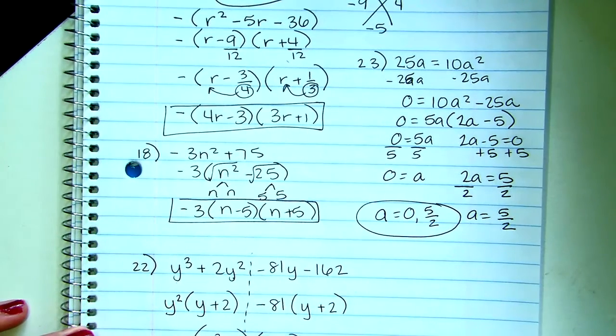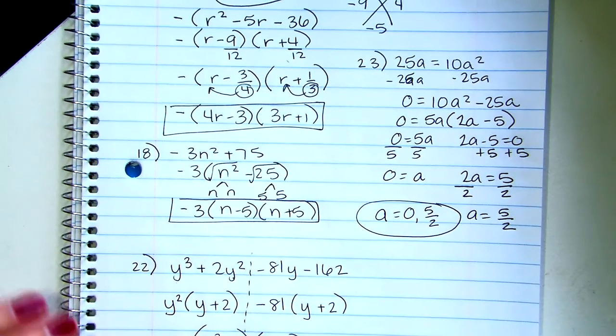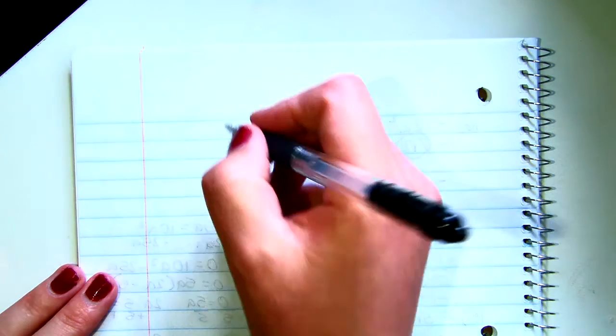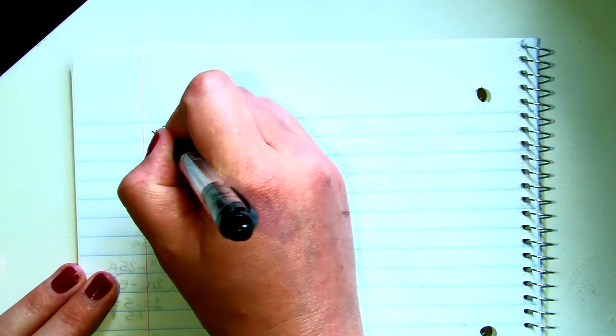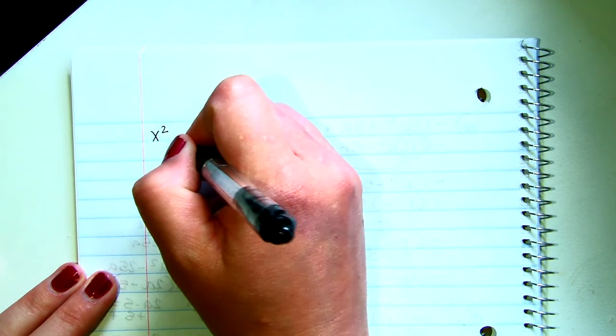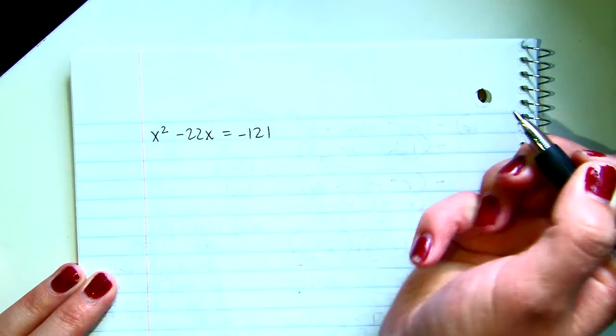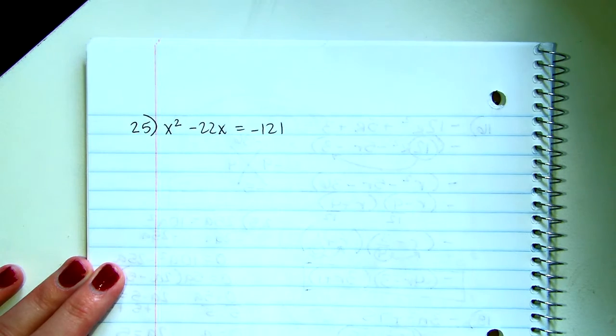For number 25, it's going to be similar, but I'm potentially going to have 2 or more answers. Here we have x squared minus 22x equals negative 121. Once again, this is not equal to 0, it's equal to negative 121, so we need to make this a problem that equals 0.